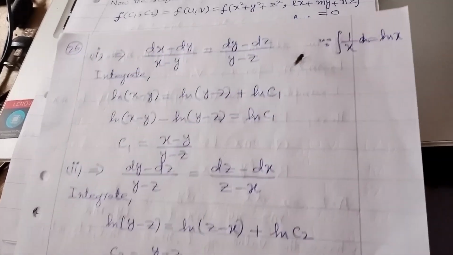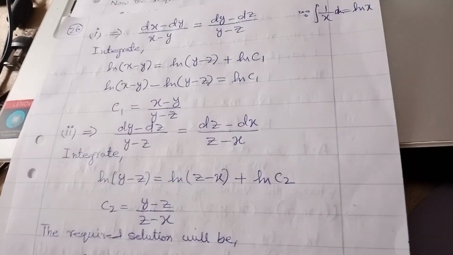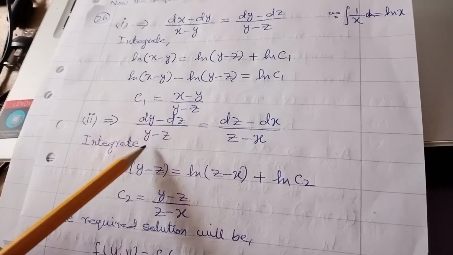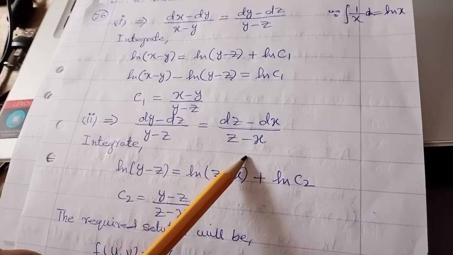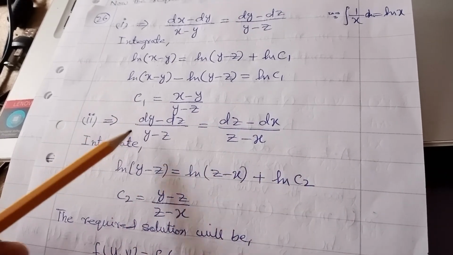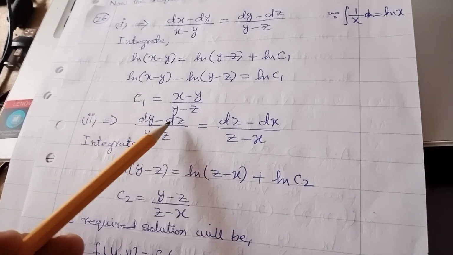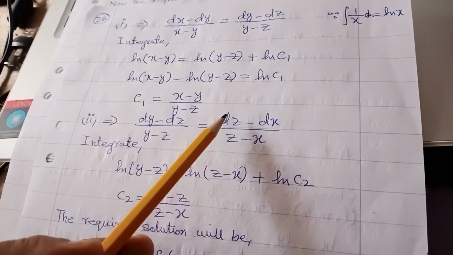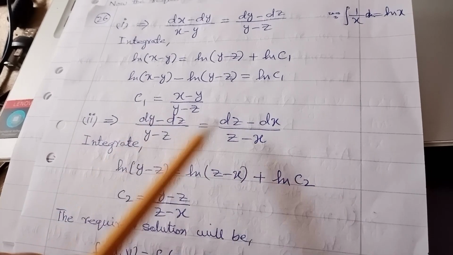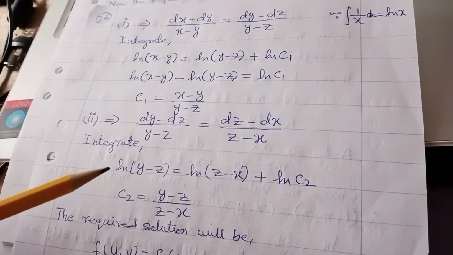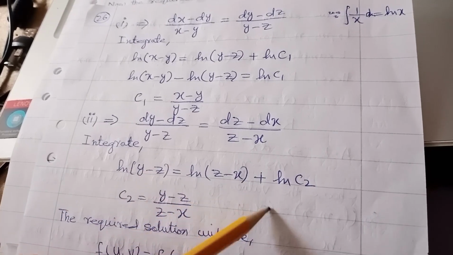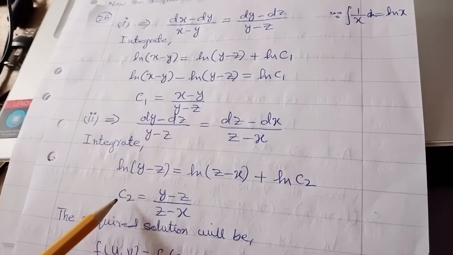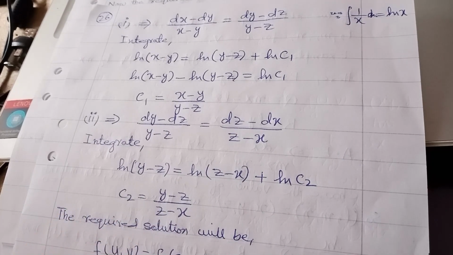Similarly, the second factor, that would be dy minus dz upon y minus z is equal to dz minus dx upon z minus x. So clearly see y minus z with derivative dy minus dz, and z minus x with derivative dz minus dx. Similarly here, the direct integral of these two terms will be ln of y minus z is equal to ln of z minus x plus ln c2. So c2 becomes y minus z upon x minus z.